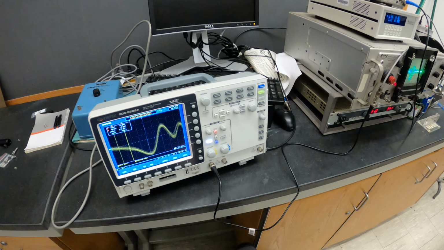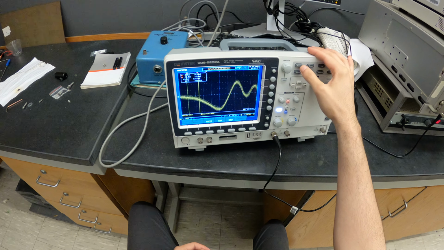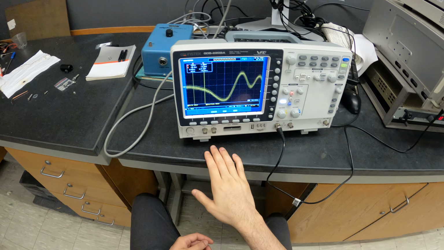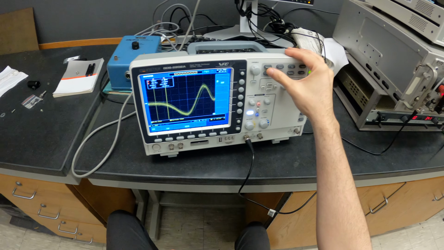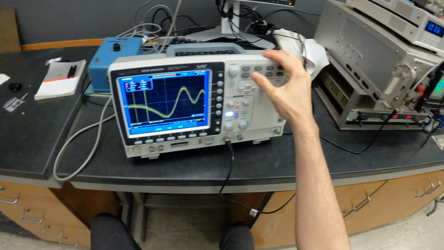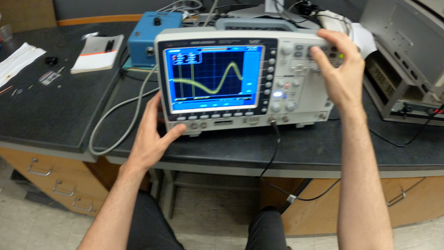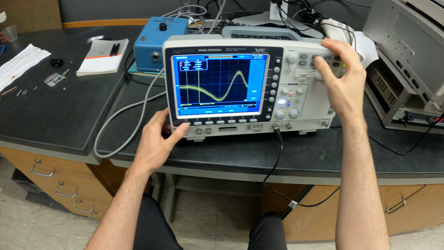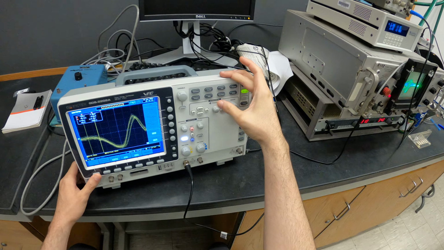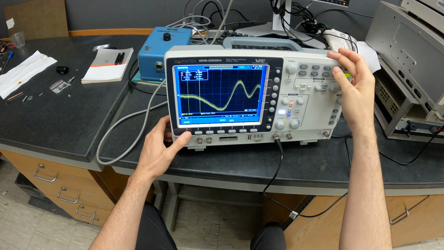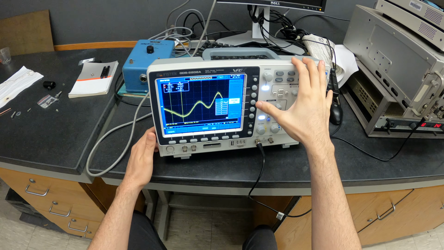This is very noisy, so I can do some integration and do some averaging here. So I can go to measure, and somewhere I can, not here, acquire probably, mode, and then I can select average.